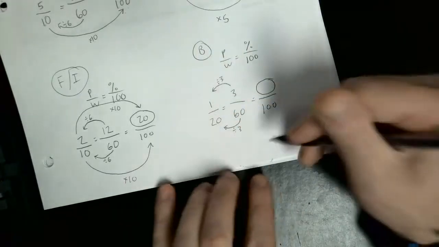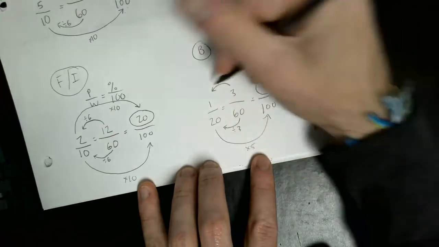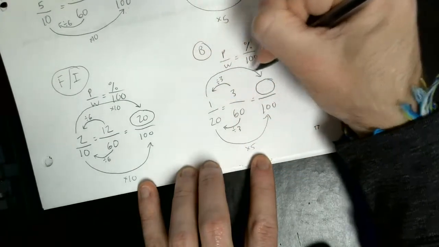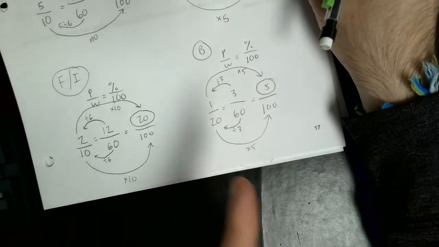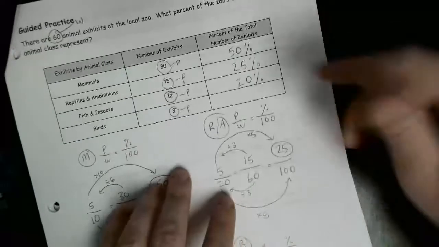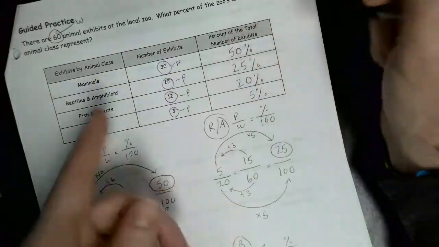Now we can get to 100. 20 times 5 is 100. 1 times 5 is 5. 5%. 5% are birds.